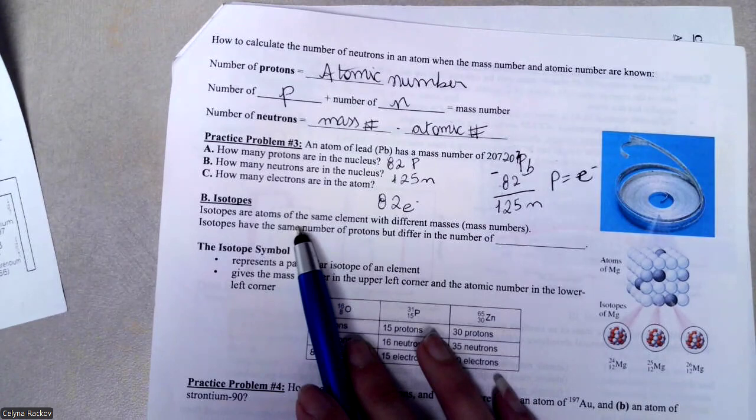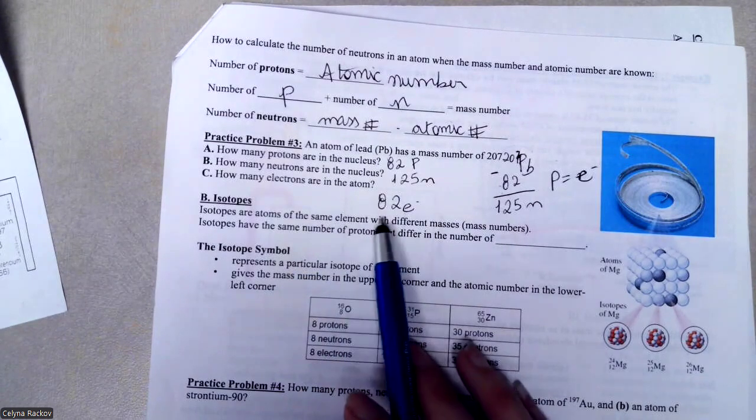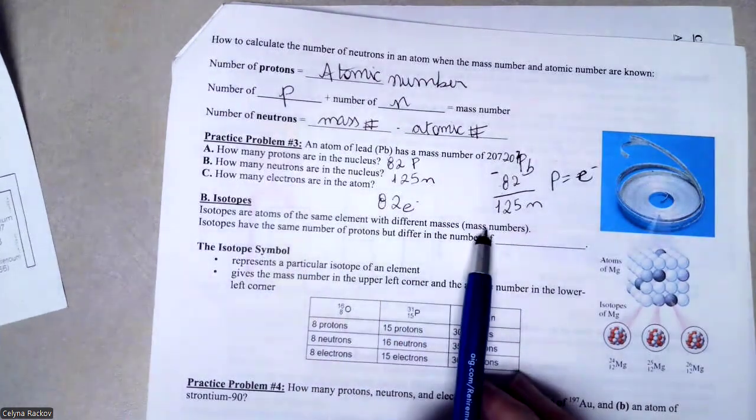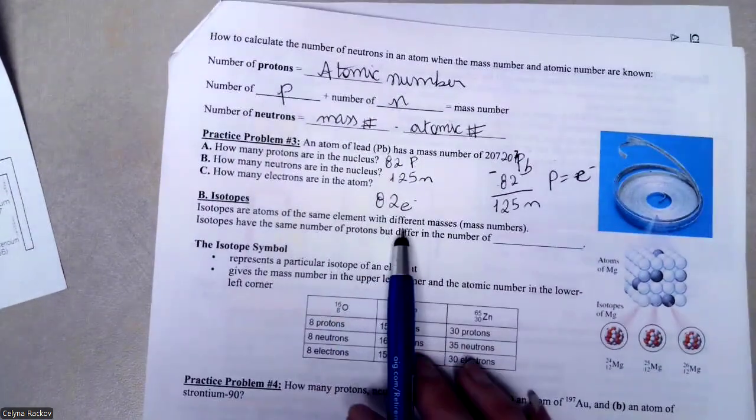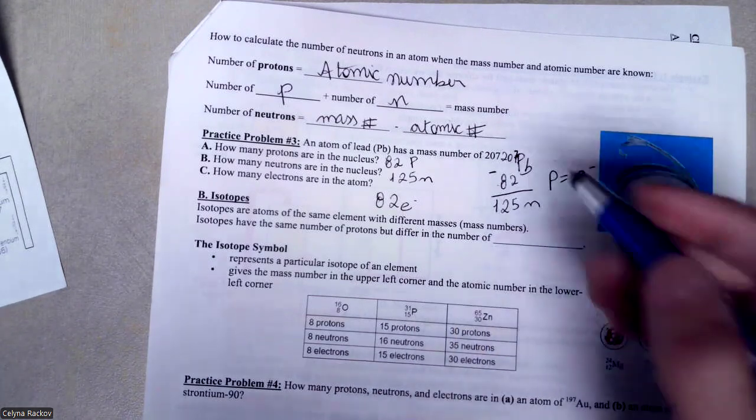Okay, so next topic here, isotopes. Isotopes are atoms of the same element with different masses. So isotopes have the same number of protons, but different numbers of neutrons.